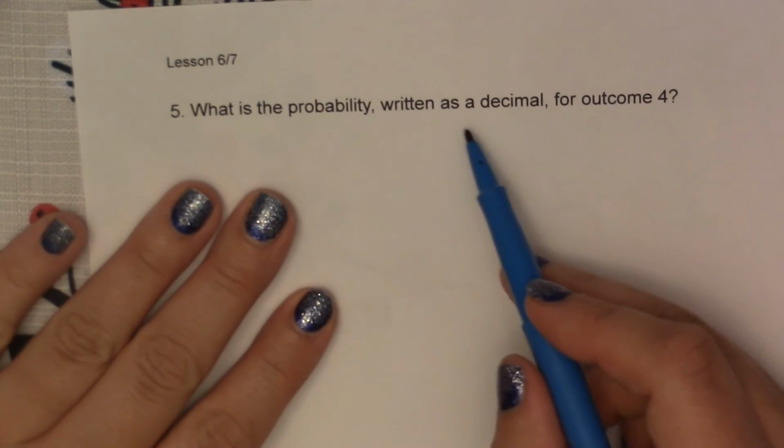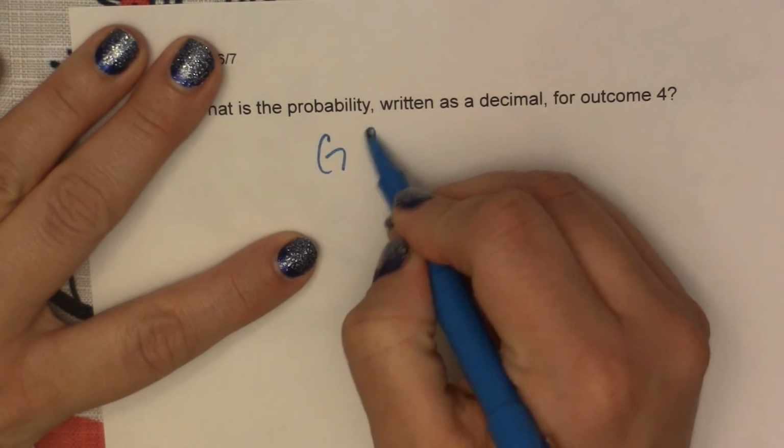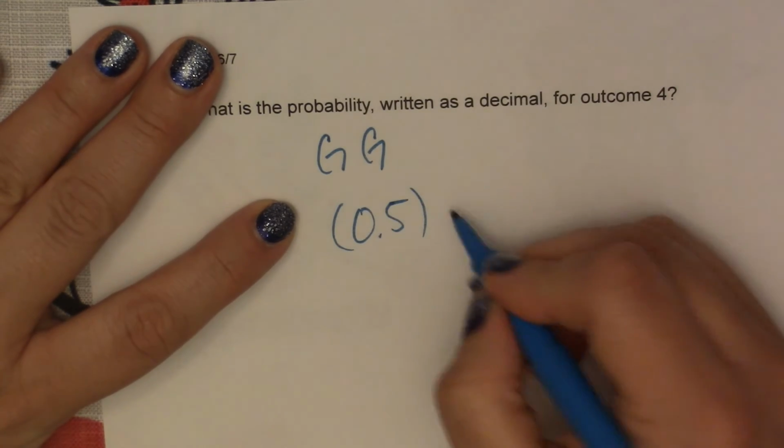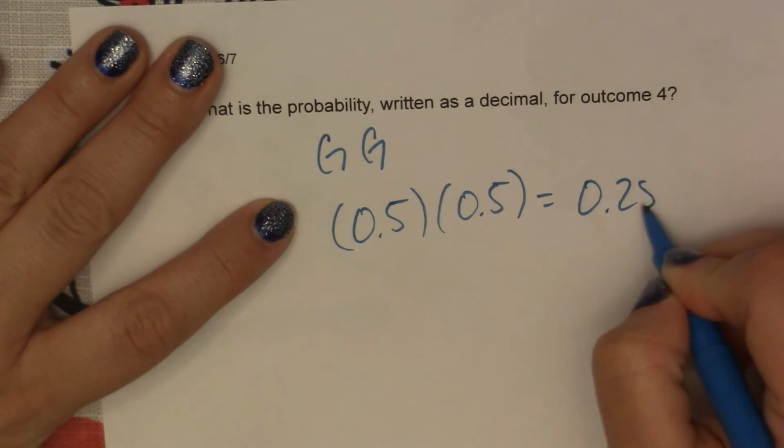What is the probability written as a decimal for outcome 4? Outcome 4 was girl, girl. So 0.5 times 0.5, which was 0.25.